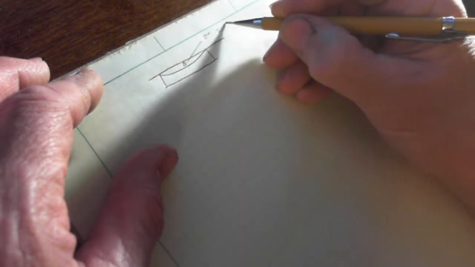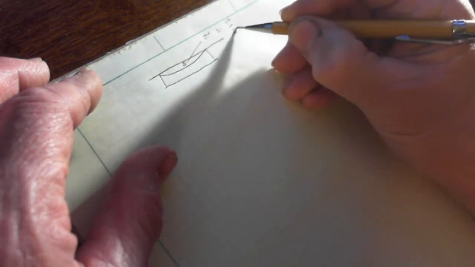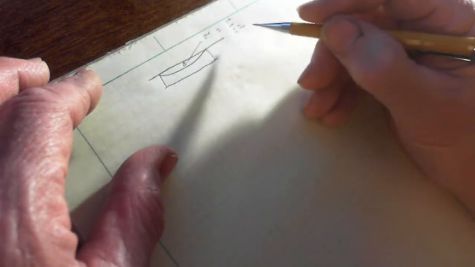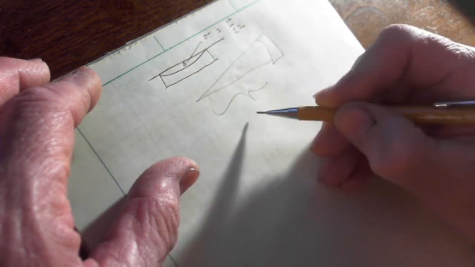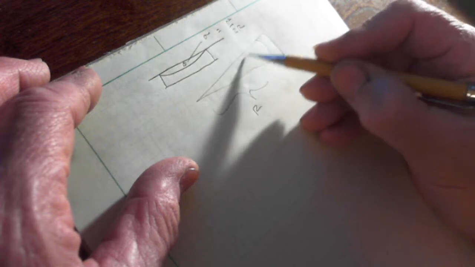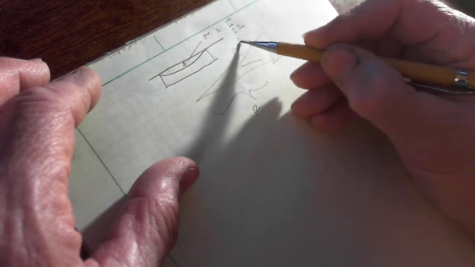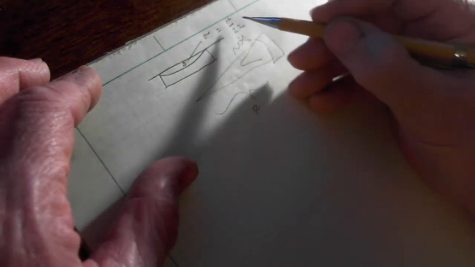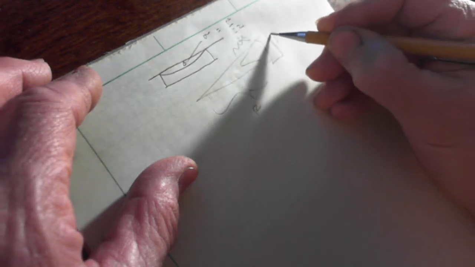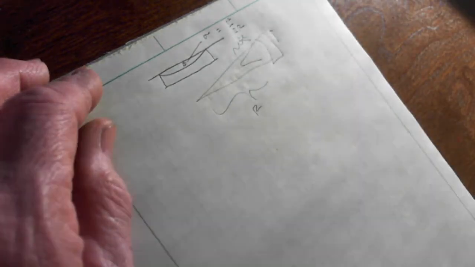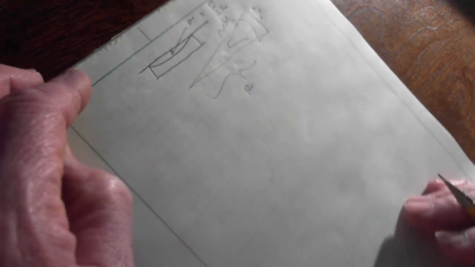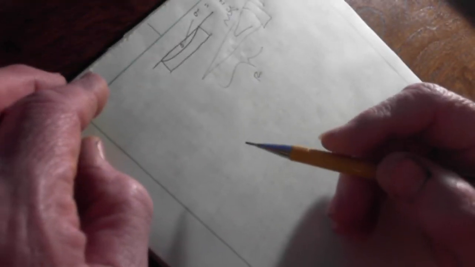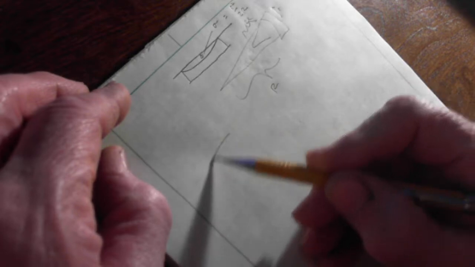It's r squared over 2R, where capital R is the radius of curvature of the mirror, which is twice the focal length. And little r is the radius of the mirror.